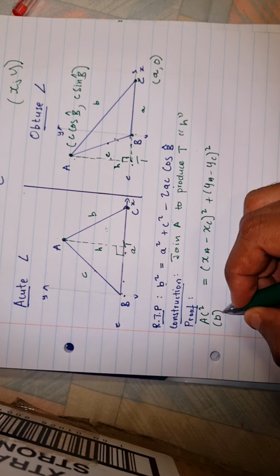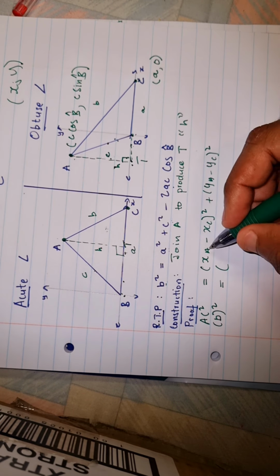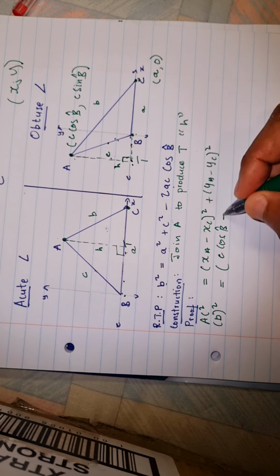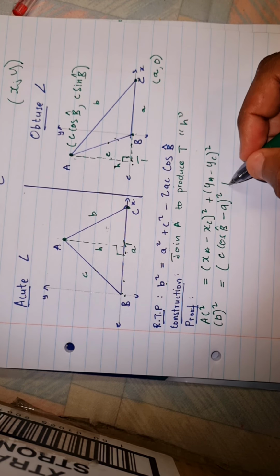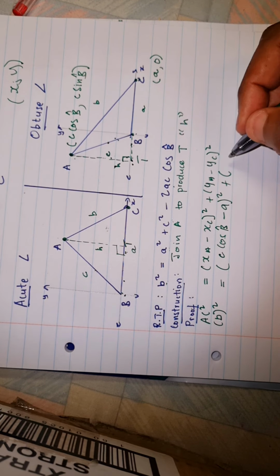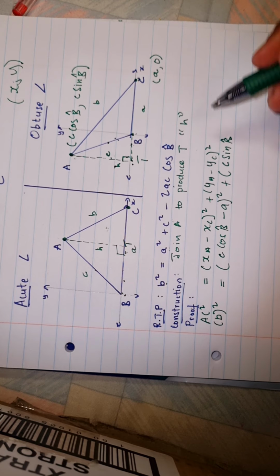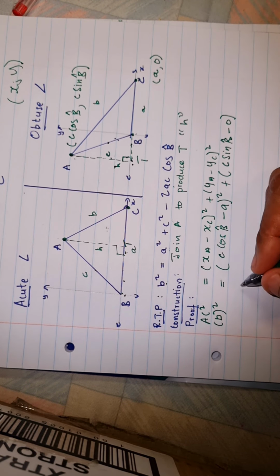AC is b to the power of 2, which is equal to what? What is x of A? x of A is c cos angle B. And then what is x of C? x of C is a, to the power of 2, plus what is y of A? y of A is c sine angle B. And what is y of C? It's 0. Okay, and therefore let's work it out.